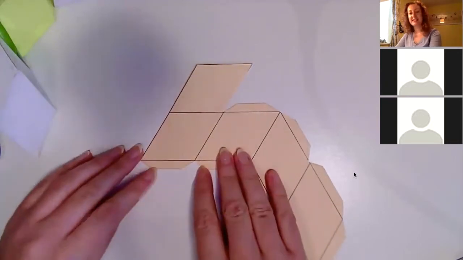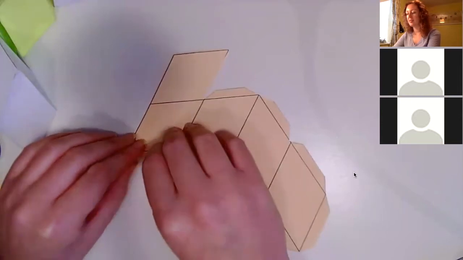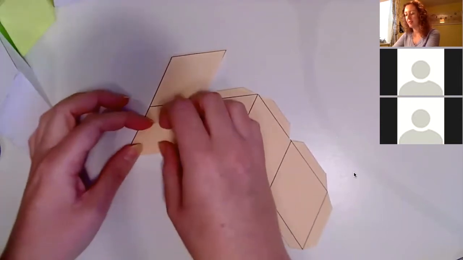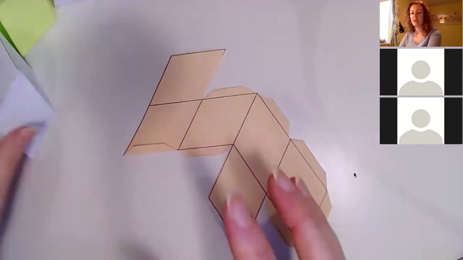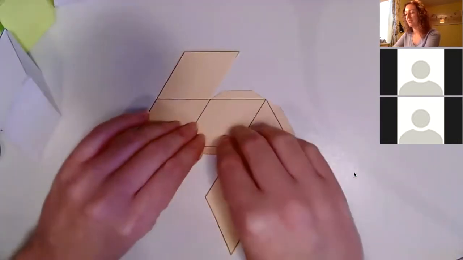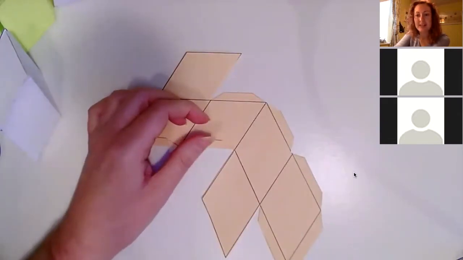Okay, so the next step is you want to kind of crease the folds that you're going to make. So the first thing to do is to crease the folds of these tabs, these little flaps on the outside, and we're folding them inwards to create this shape. Okay, so you want to fold them inwards. Okay, so let me have a look at the questions.